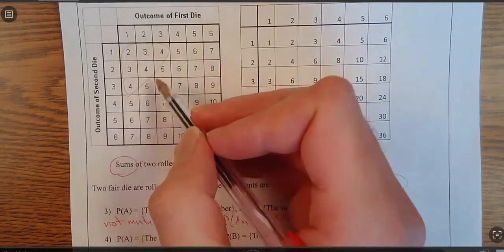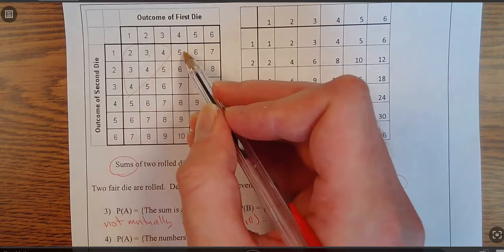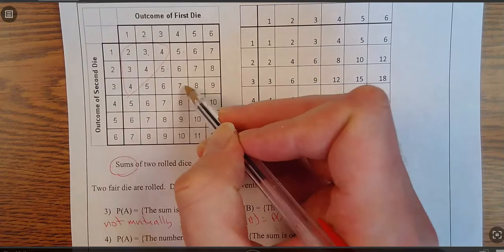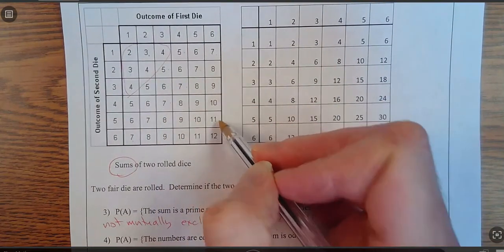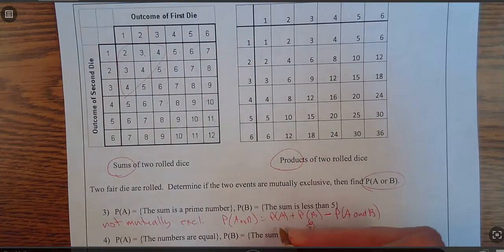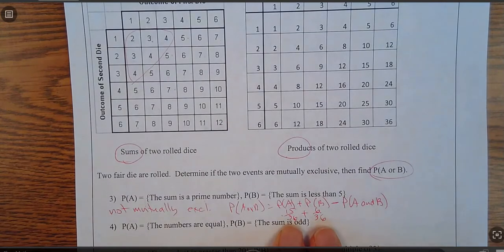So 1, 2, 3, 4 is not prime, 5 is. So 3, 4, 5, 6, 7, 8, 9, 10, 11, 12, 13, 14, 15. So those are the prime numbers I see. So 15 out of 36. But again, some of those were counted twice. Some of those I just counted twice.